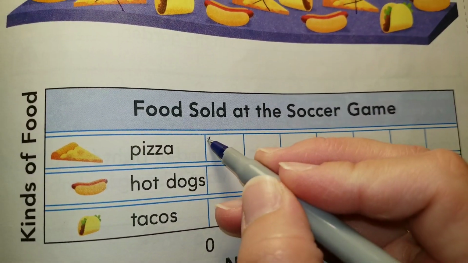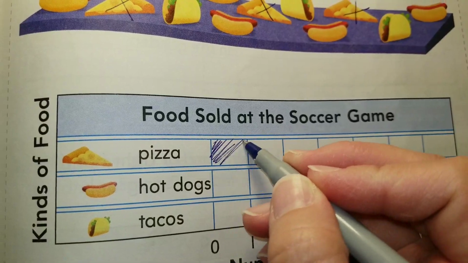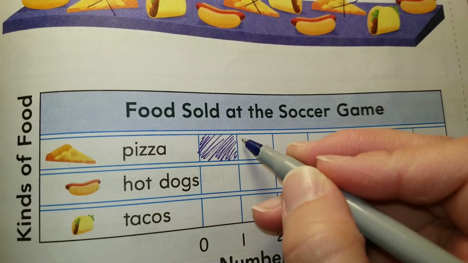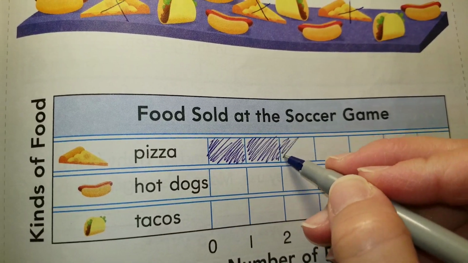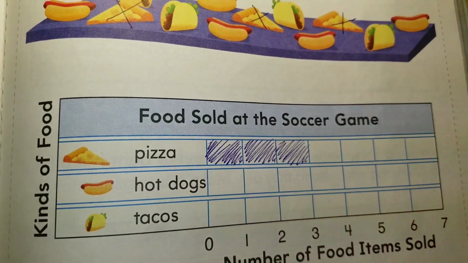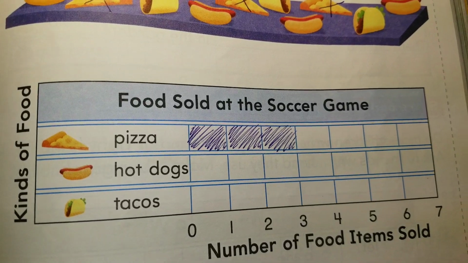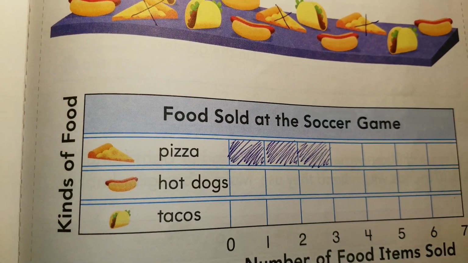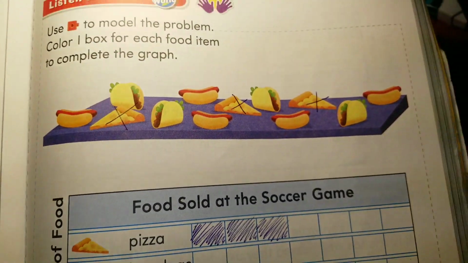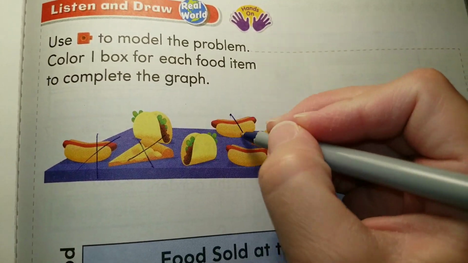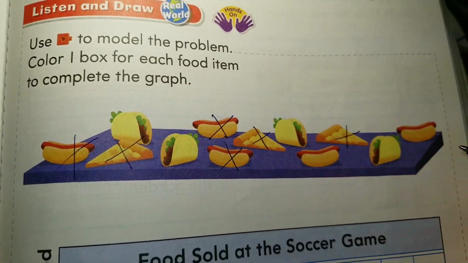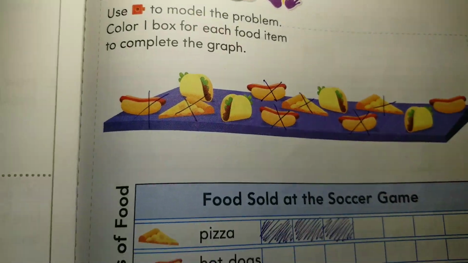So you use your pencil. You can use your crayon. We're going to color three boxes. 1, this is 2, and finally 3. These are our 3 boxes to show 3 pizzas. 3 slices of pizza. Now for the hot dogs, let's see how many hot dogs. We have 1 hot dog, 2 hot dogs, 3 hot dogs, and 4 hot dogs.